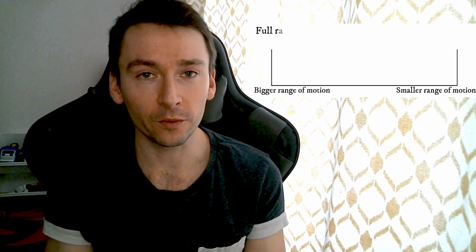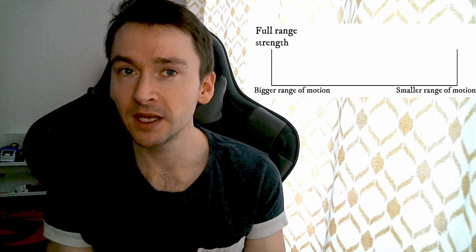So is it eccentrically, concentrically, isometrically? That's all fun and good, not relevant to the subject at hand. What we're going to look at is full range of motion strength and limited range of motion strength. For example, if I go into the deepest squat I can while being loaded, so not losing my posture, not losing my tension, that would be a full range of motion strength exercise.